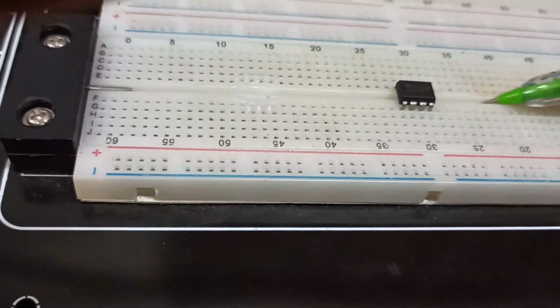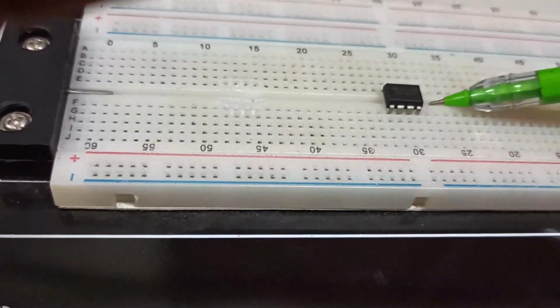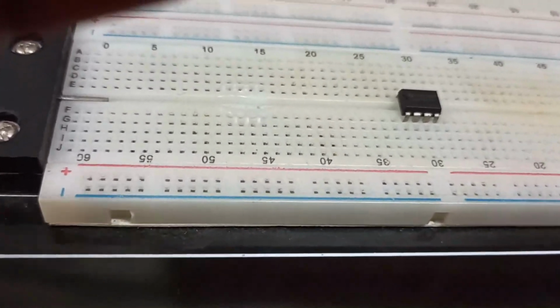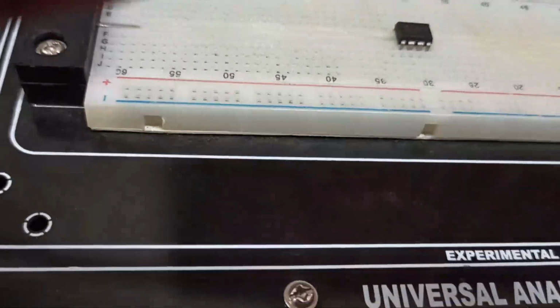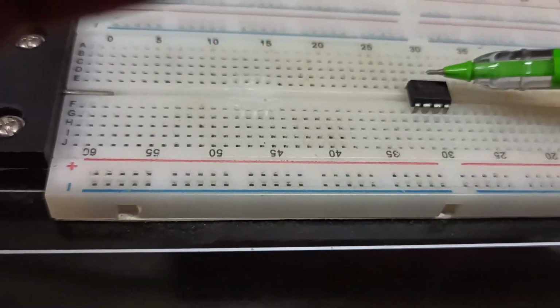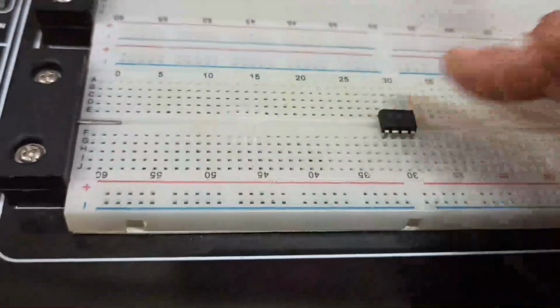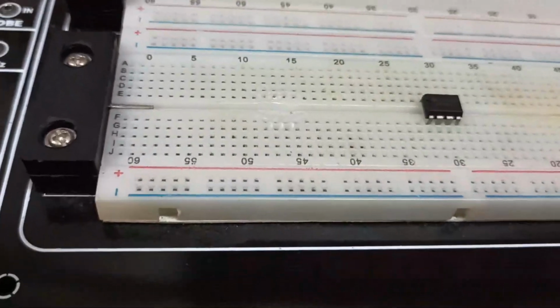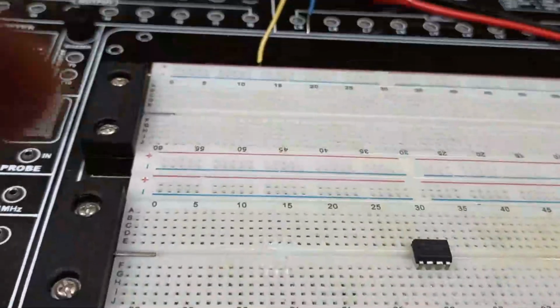This ravine is there, you can see. This is the place where these ICs are placed. Analog ICs or digital ICs all are placed like this. So 1, 2, 3, 4, 5, 6, 7, 8. These are the 8 pins of the IC. Okay.